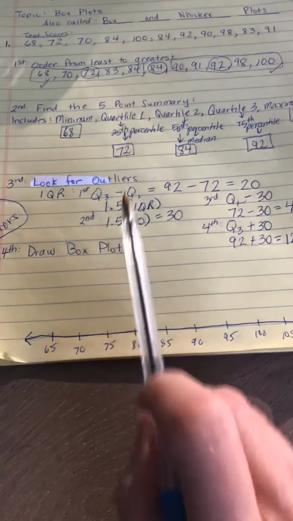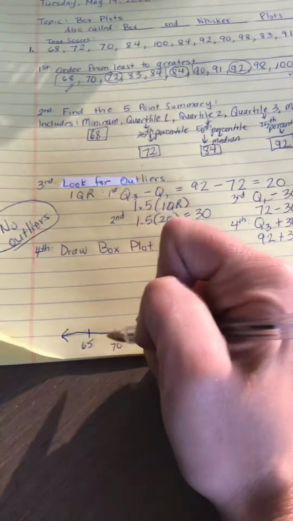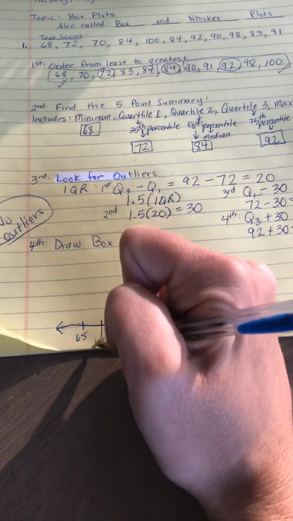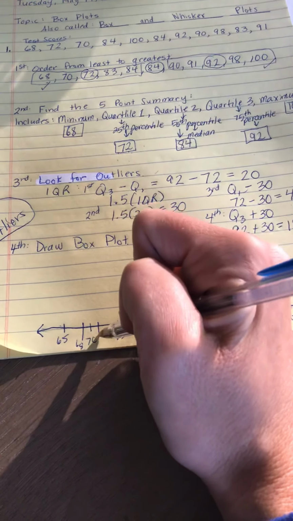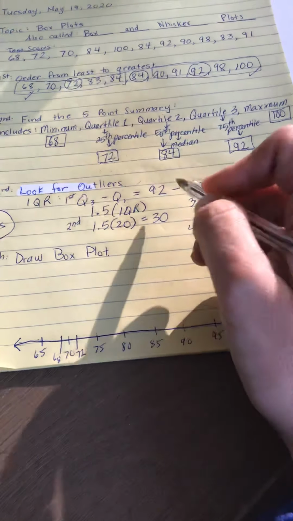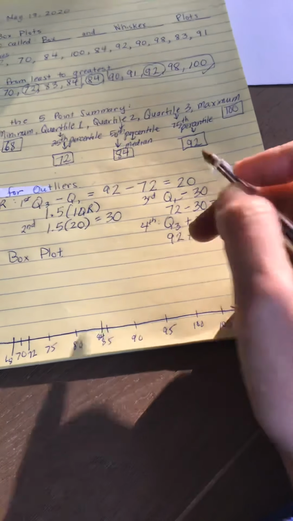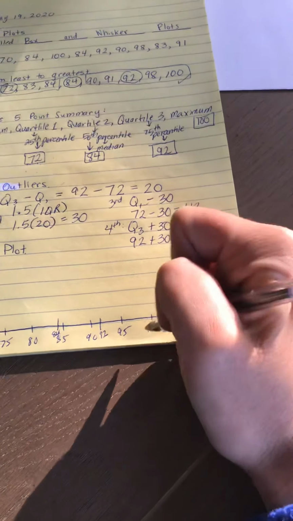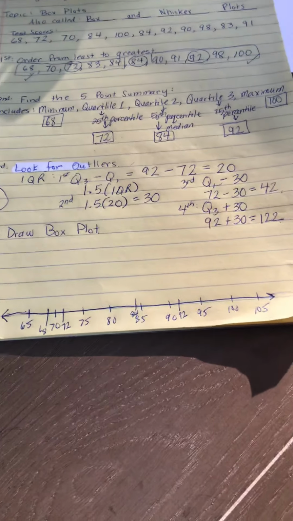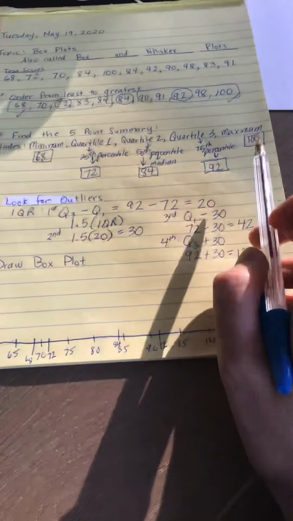Now, if any of these numbers are not here, you're going to draw them in like so. So I want the 68. So right about before the 70, I'm going to make a longer mark and put a 68 there so I can see it. 72, that would be right about here. So I'm going to put a 72. 84 would fall right about here, so I put an 84. 92 would fall right about here. And then 100 is there. Okay, so this is my whisker, and that's my whisker. So those are my 2 endpoints.